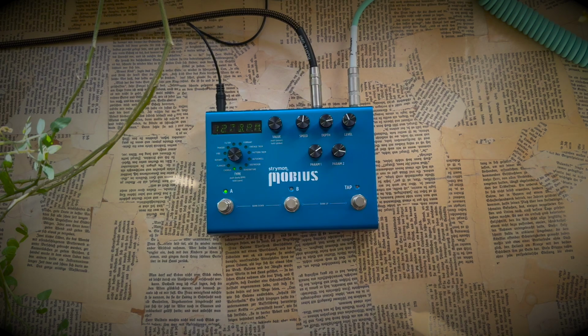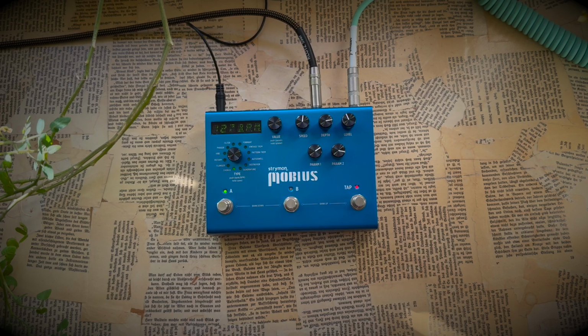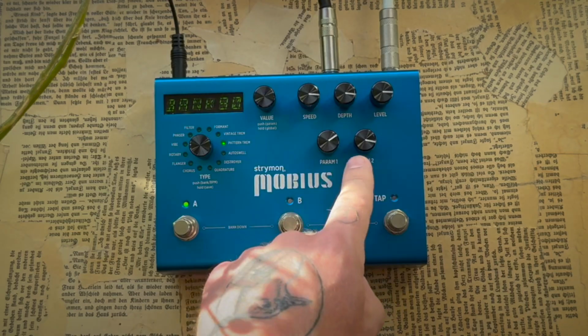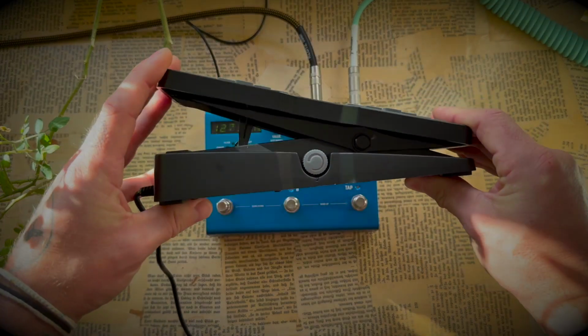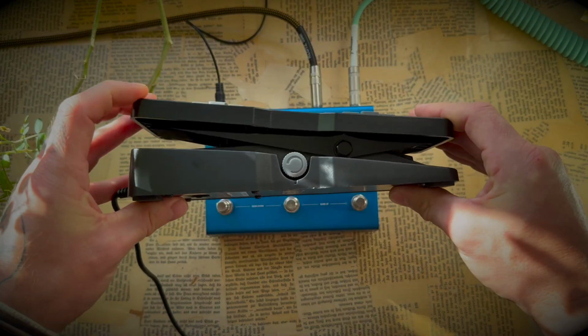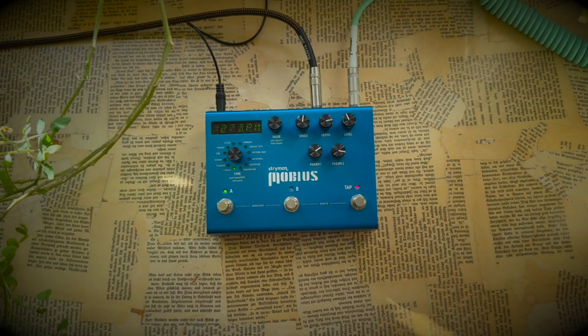What they do is that if there's a parameter in the deeper menus that you want to be able to control from the front panel the same way that you can with speed and depth, you can assign that parameter to one of these 2 knobs. Personally, the only time I use these 2 is when I'm making a preset that I want to be able to control with an expression pedal. Other than that, I actually never use these 2.